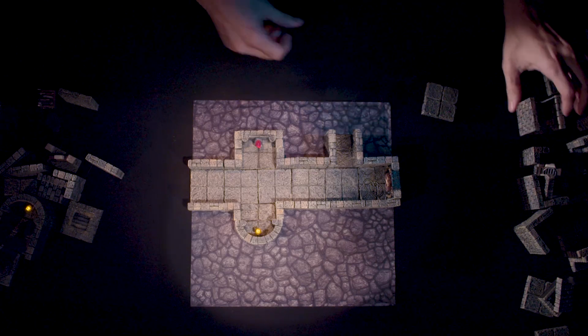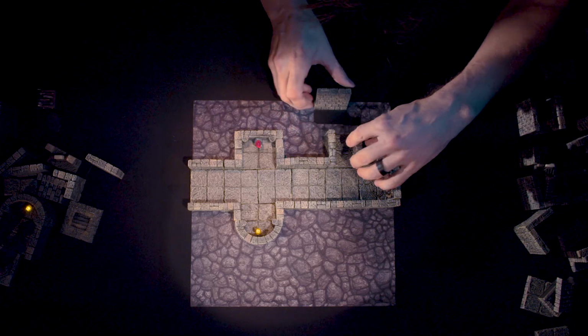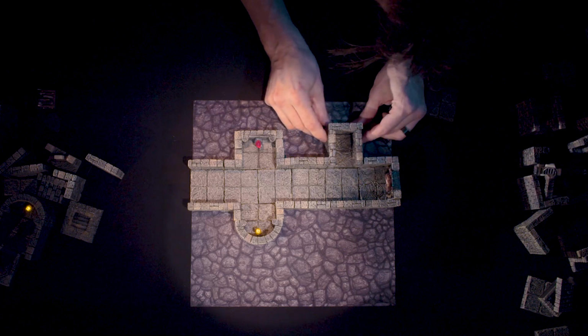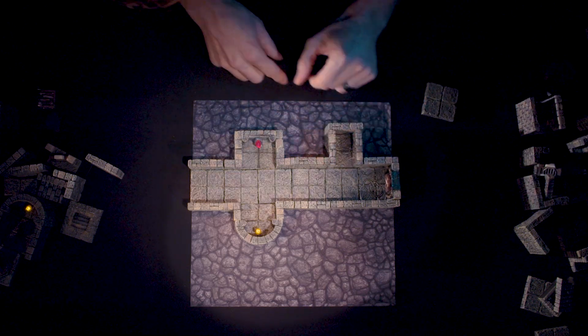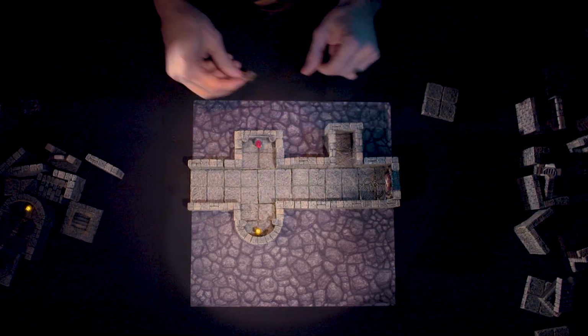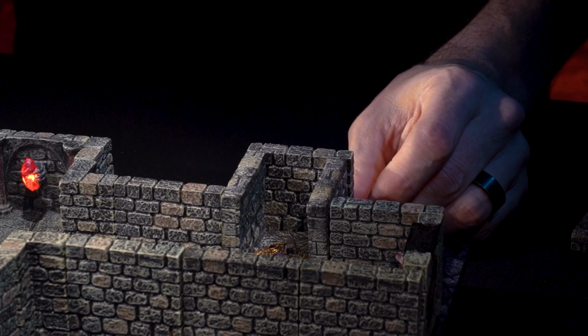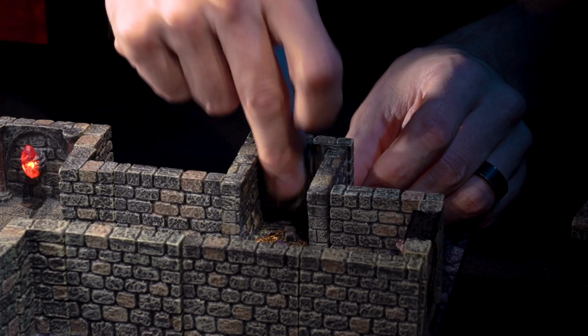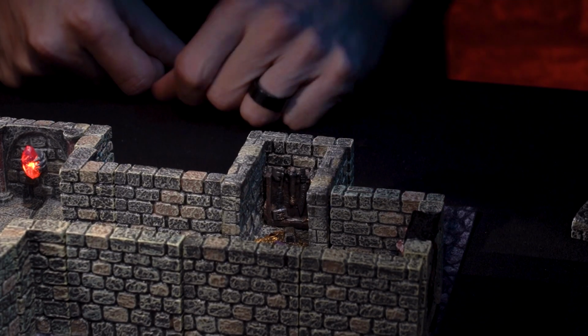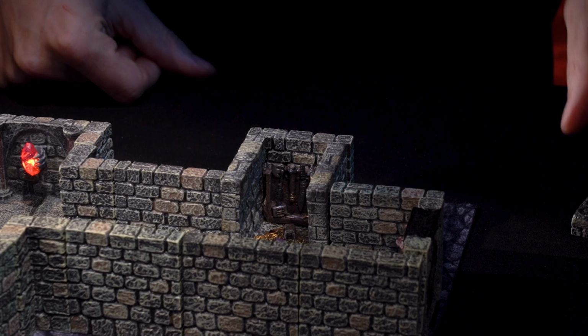You could also just take one of the walls, slide it in there, and now you have another little alcove, another way to build a narrow alcove, right? We could put treasure or a weapon rack in there or something. Now we have an interesting little alcove.